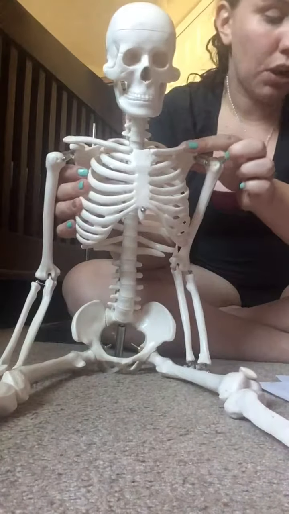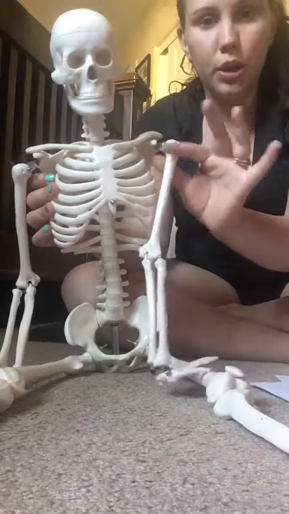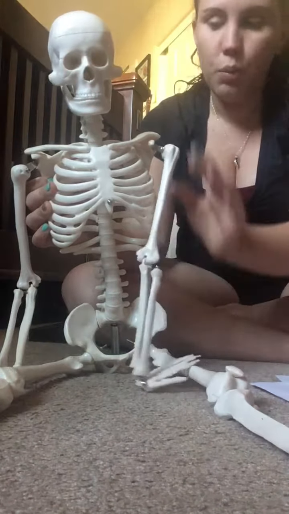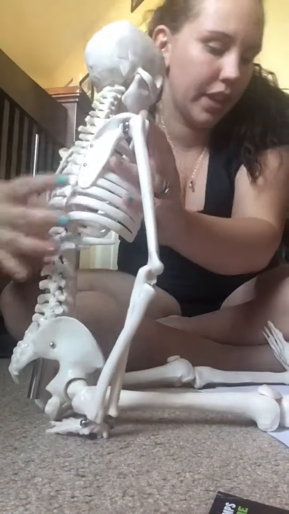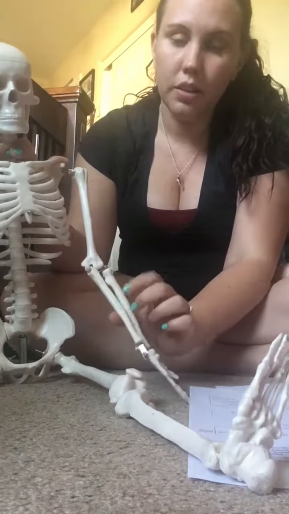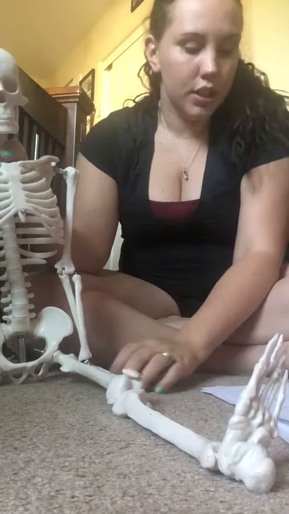Now we are going to talk about our clavicle, which is our collarbone here. Then we have our humerus, which is the top bone in our arm. We have our scapula, which is our shoulder blade. And we have our ulna and our radius.